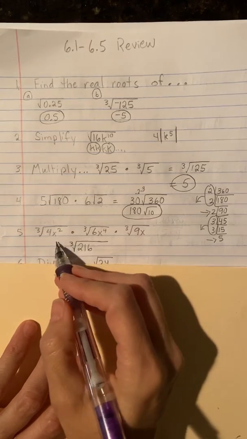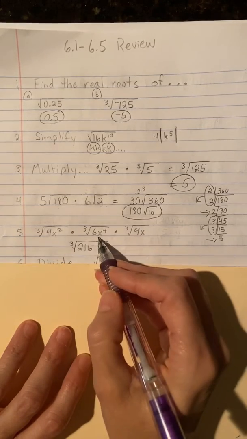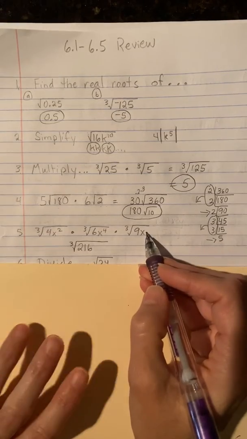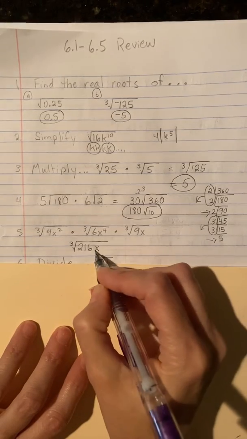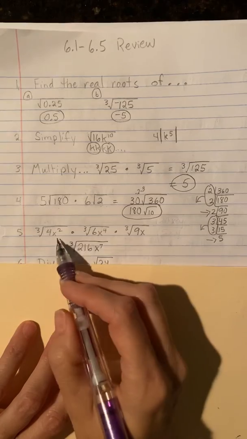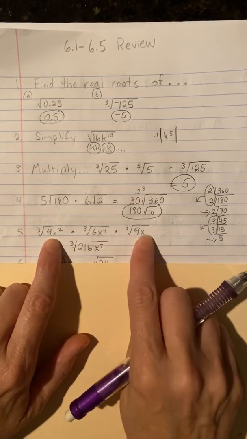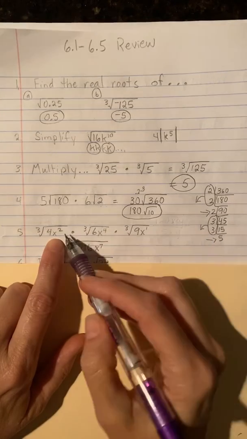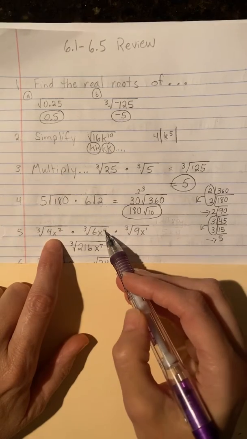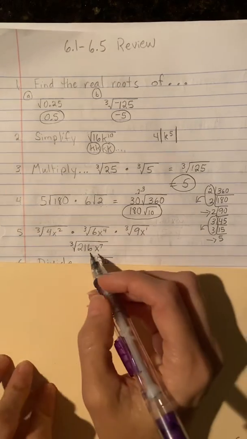And then if you have 2 x's and then 4 more x's and then 1 more x, you have 7 x's. So the rule is when you're multiplying, you just add these little powers. So there's 2 of them, then there's 4 of them, then there's 1 of them. Okay, now we have to do the whole breakdown thing.